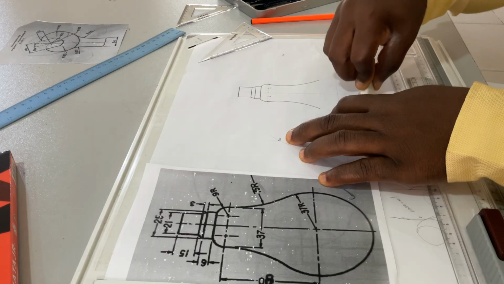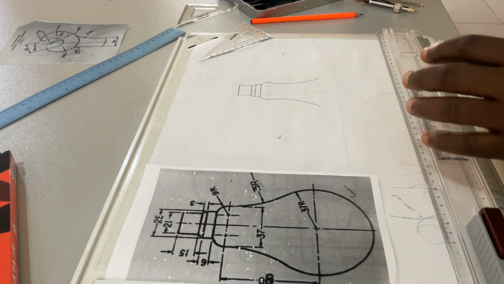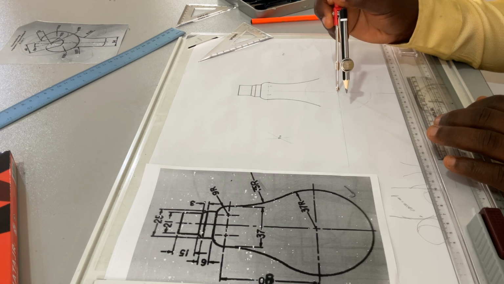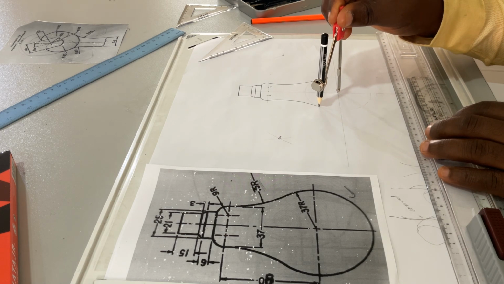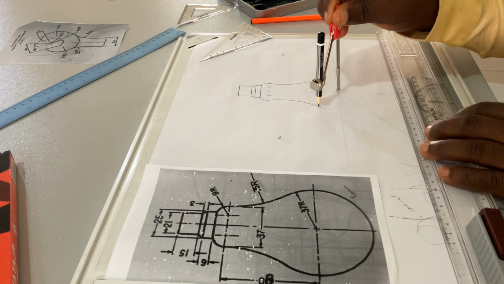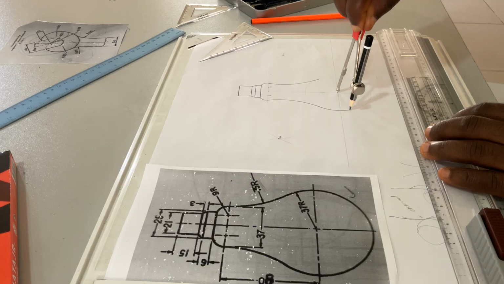Only the part of the circle that is needed. If you're having challenge with your compass because of the quality of the compass, just clean it off. When you get the actual length, then you draw over it.